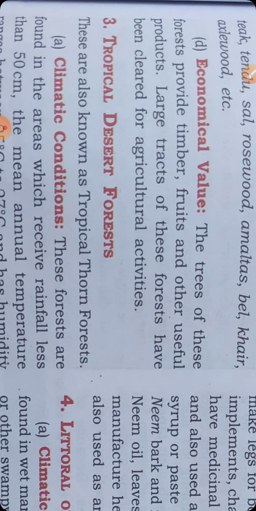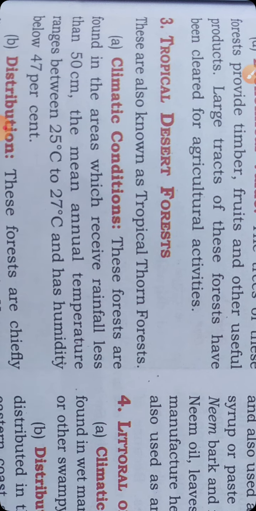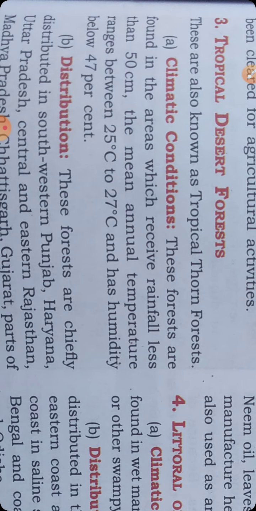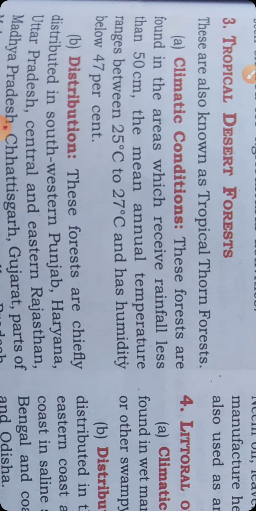We have now the third category. Please note down: tropical desert forest. These are also known as tropical thorn forest. Climatic condition: these forests are found in areas which receive rainfall less than 50 centimeters. The mean annual temperature ranges between 25 degrees Celsius to 27 degrees Celsius and humidity is below 40%.